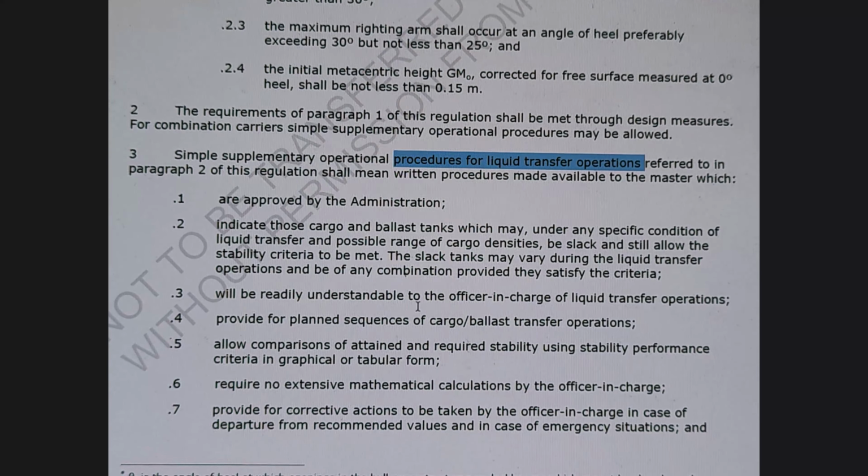And the last one, it's telling that these are permanently displayed in the approved trim and stability booklet, and at the cargo ballast transfer control station, and in any computer software, LoadCom, by which stability calculations are performed. We already talked about this one also. So that is finished with regulation 27. So I think I gave enough details also on the text.